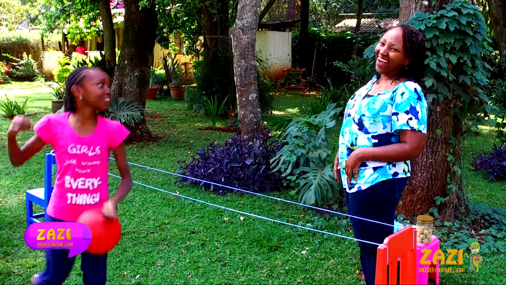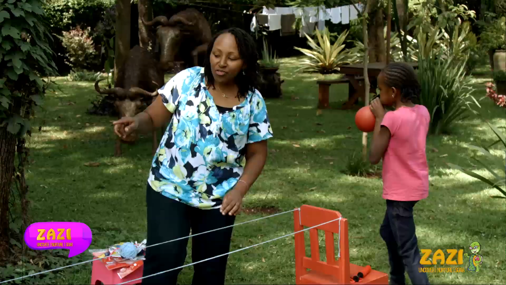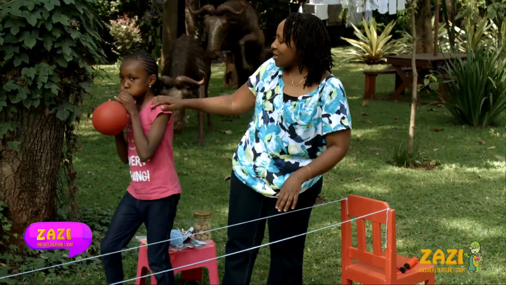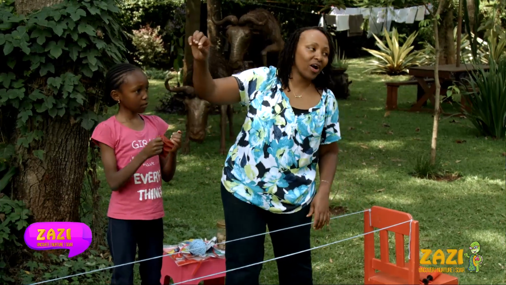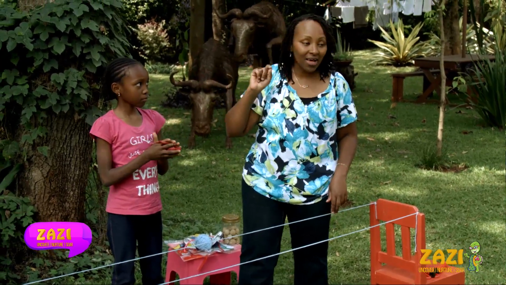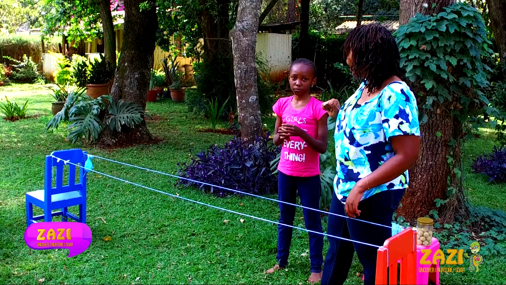She lost. I won. It was a tie. We can see that her balloon, the red balloon, still had a lot of air in it. If the course was longer, it would definitely have gone much further. Okay? So well done.